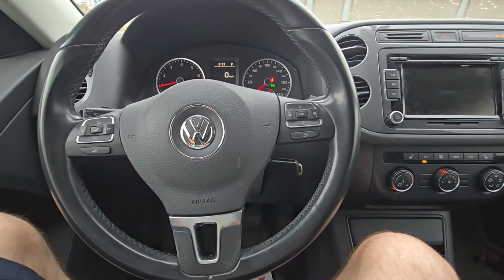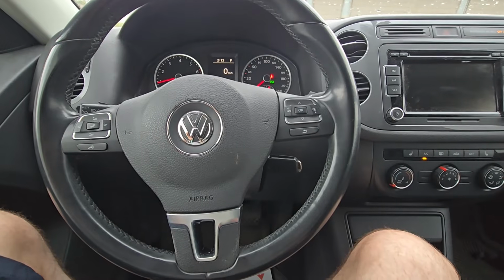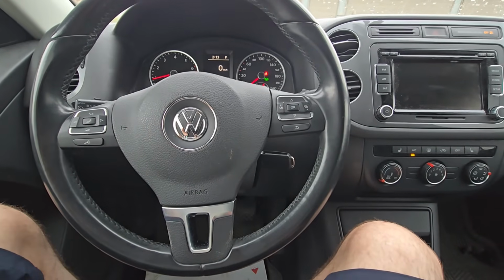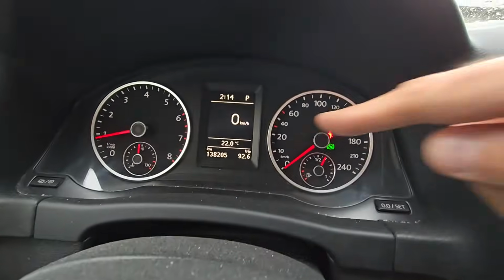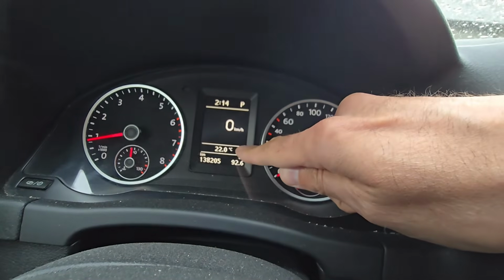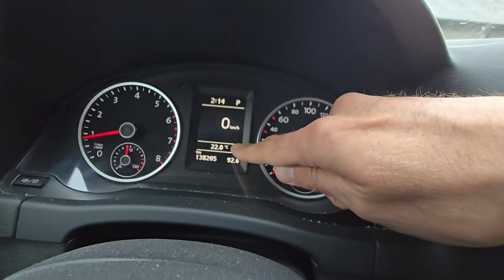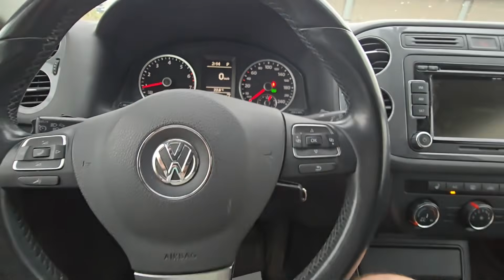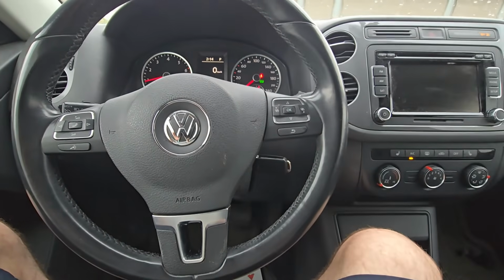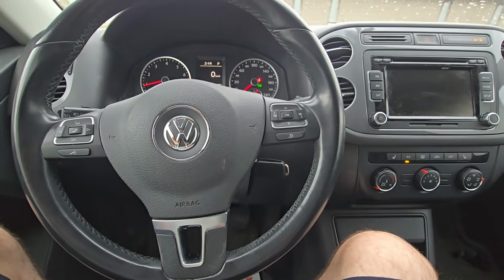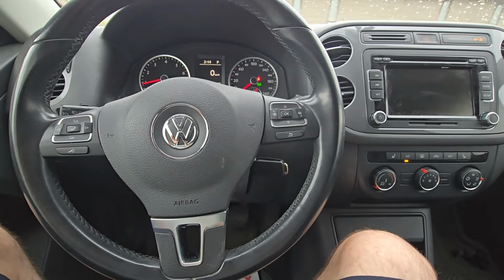In today's video I'm sitting in a 2015 Volkswagen Tiguan and I will show you how to change the temperature display from Celsius to Fahrenheit or vice versa. This video should apply to the first generation of these vehicles made from 2007 all the way up to 2018.